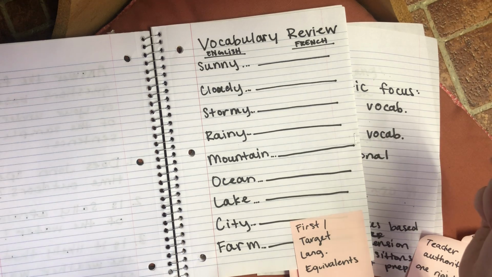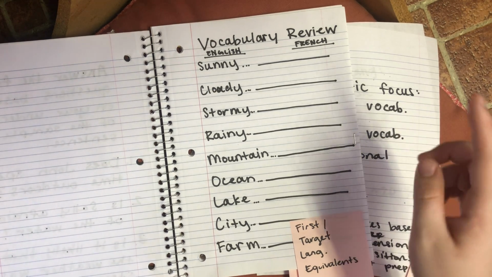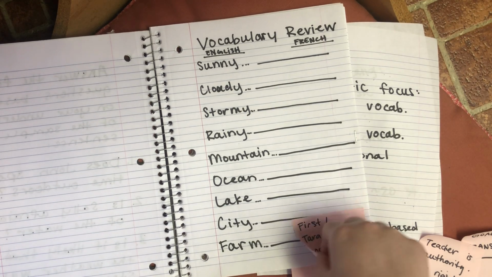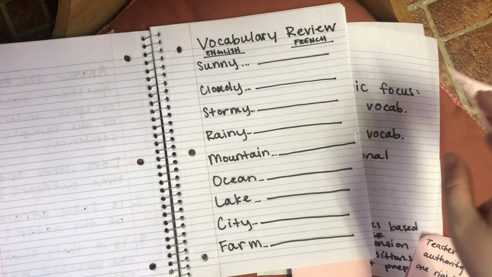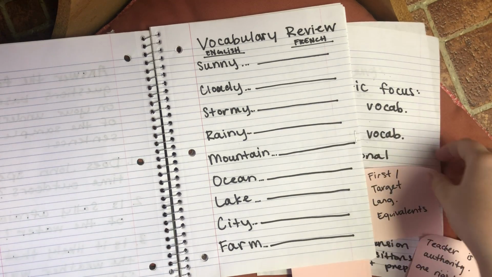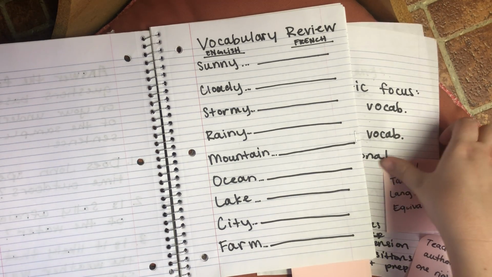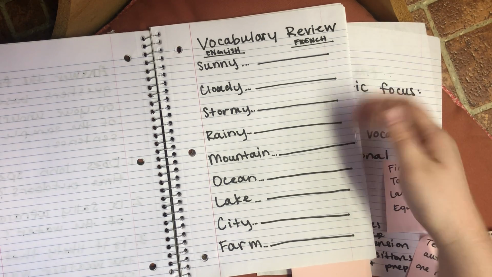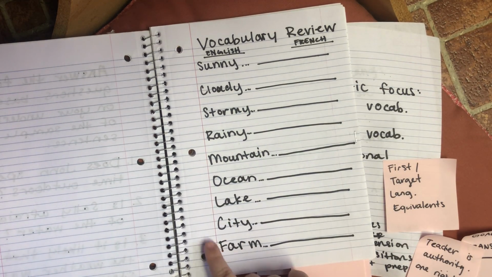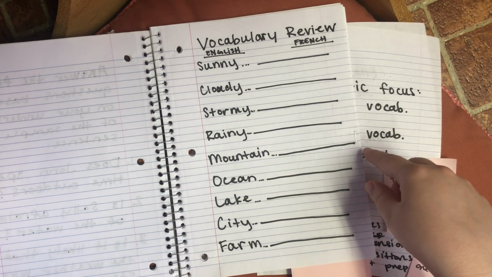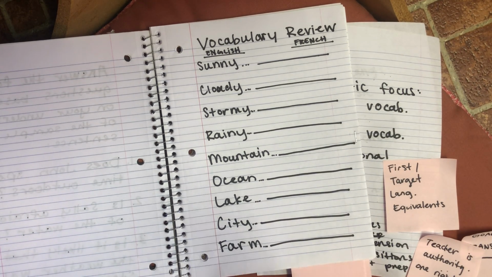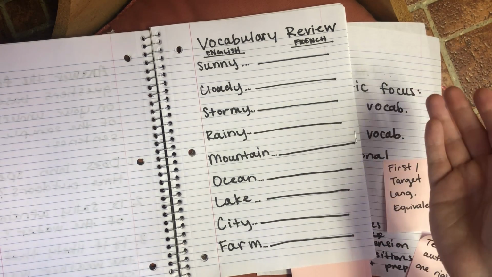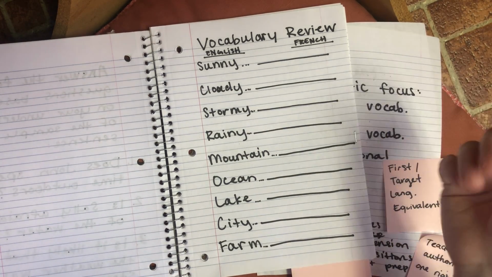Then I would want to focus on some vocabulary review. So here are some weather words and some location words. When I learned French, these are some words that we learned the other way, basically. So I would want them to work together or by themselves to come up with the French equivalent of these English words. So they would need to know these words and be able to translate them back. I would want to review that as a class and just kind of do a call and response. So class, what does sunny mean? They would have to answer.